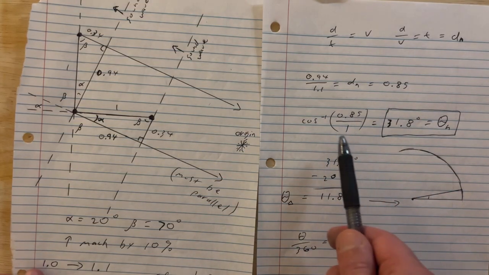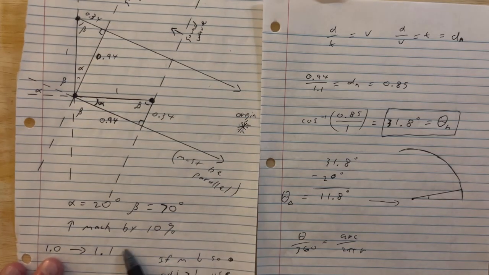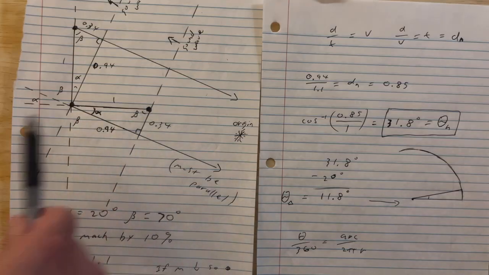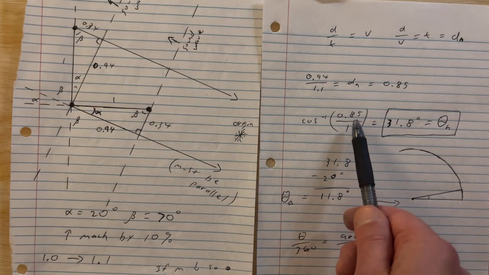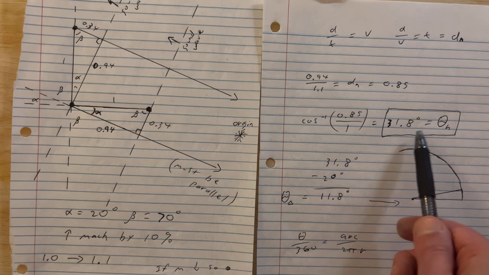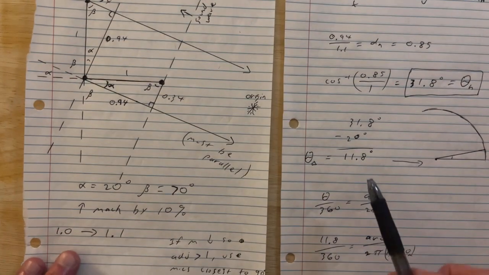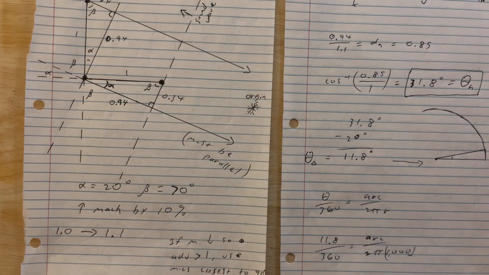And the purpose of doing this is I'm going to show what happens if you have a 10% error rate, either in the speed of sound or the distance between your microphones or whatever. Anyways, take the arc cos of 0.85 and you get 31.8 degrees. Take 31.8 minus 20 and we get 11.8 degrees. So that means our angle is off by 11.8 degrees.